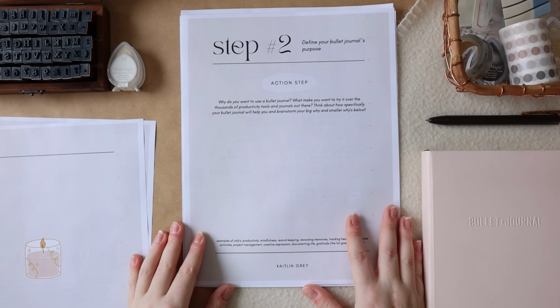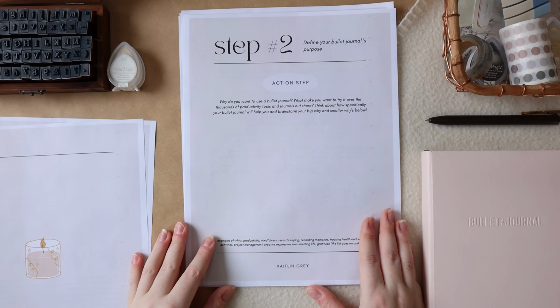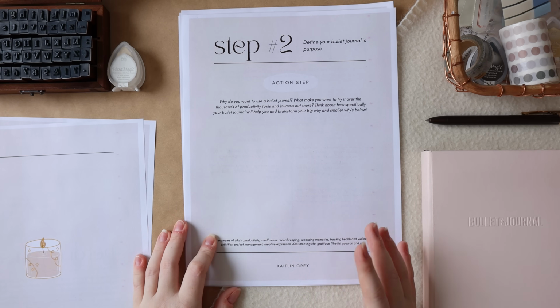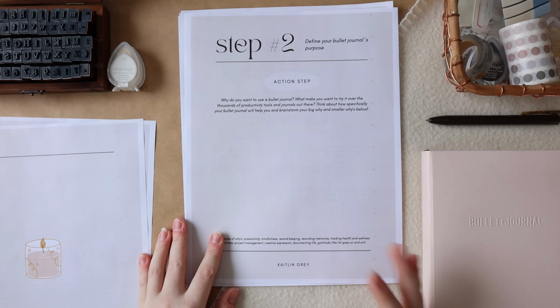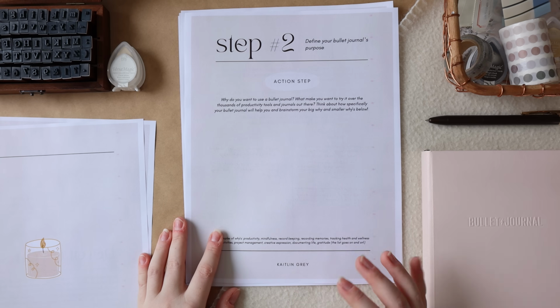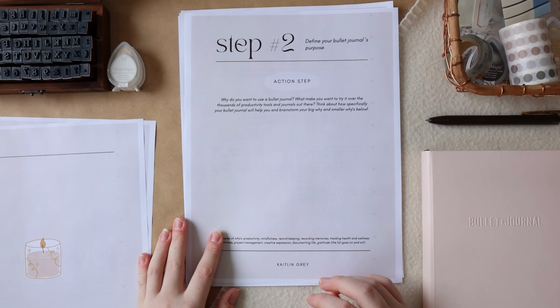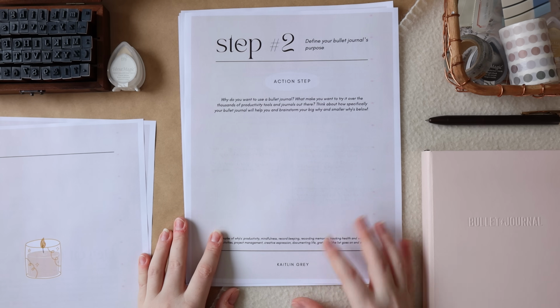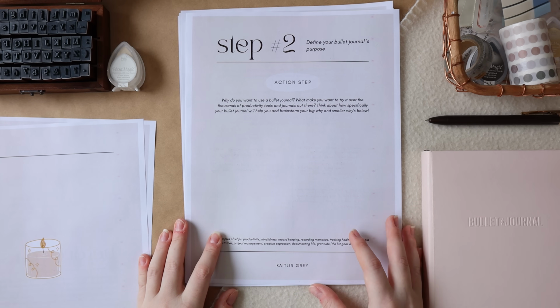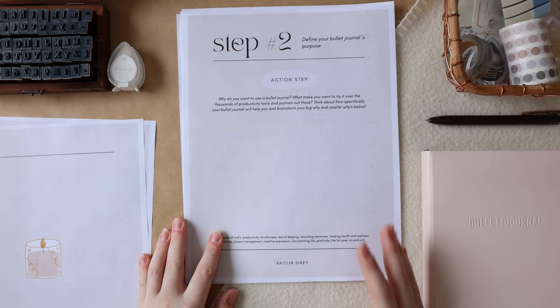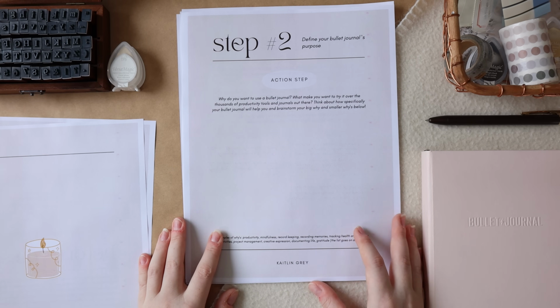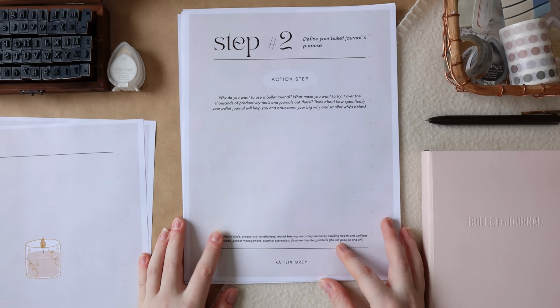The next thing I like to do when migrating into a new journal is to define, or re-clarify, your bullet journal's purpose. I like to answer a couple questions like, why do I want to use a bullet journal? How specifically is my bullet journal going to help me? What is the big purpose of your journal? And what are some smaller or supportive purposes for your journal?